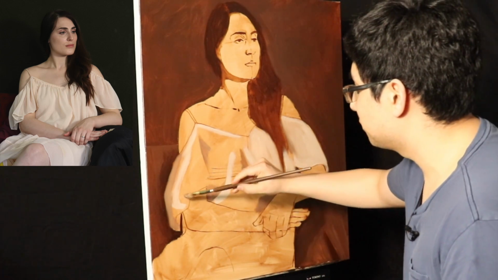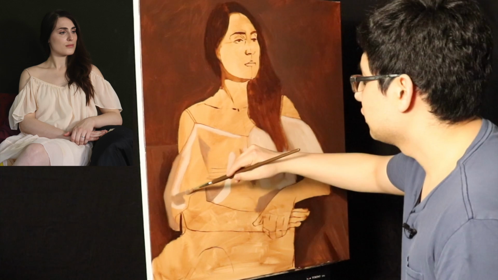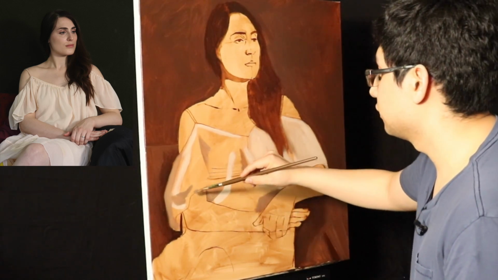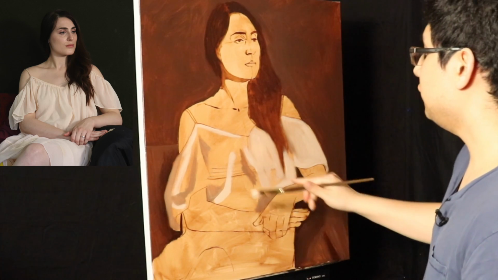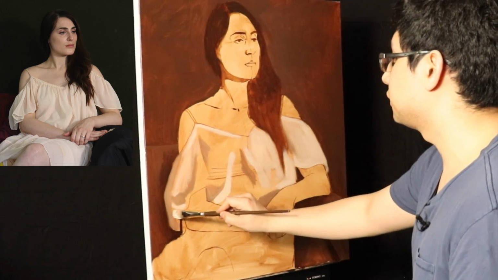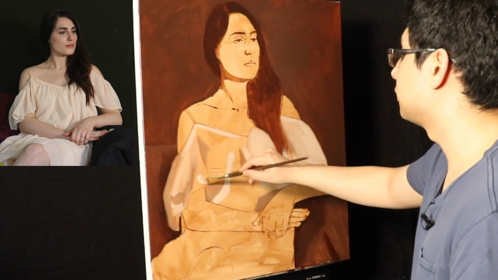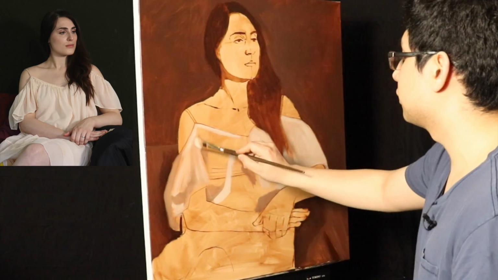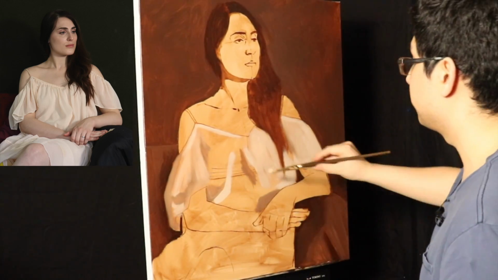And even here I can, if I want, put in a darker tone here. But the idea with the clothing is to have a strategy, okay? So I'm not going to go for the final direction of the folds just yet.